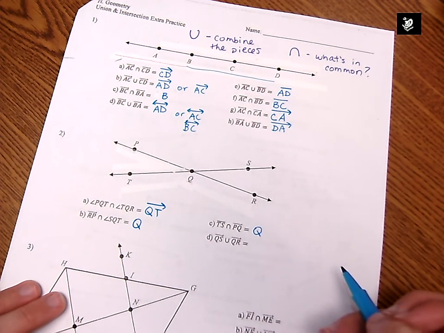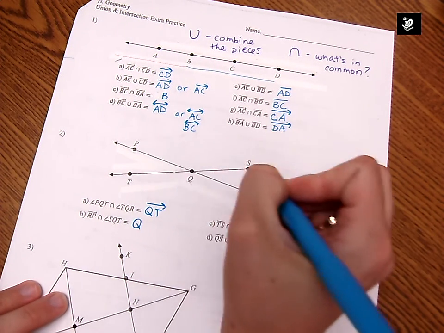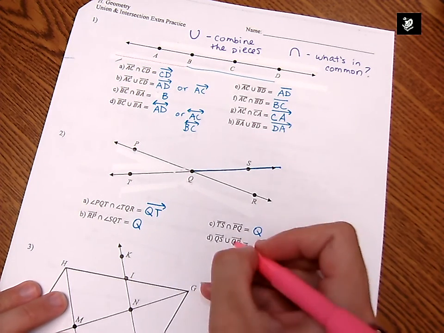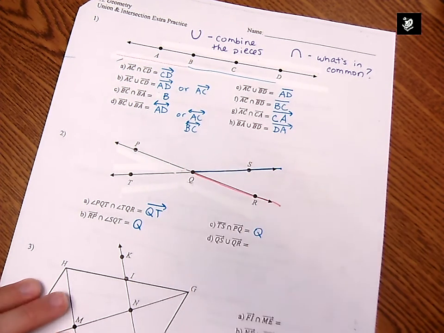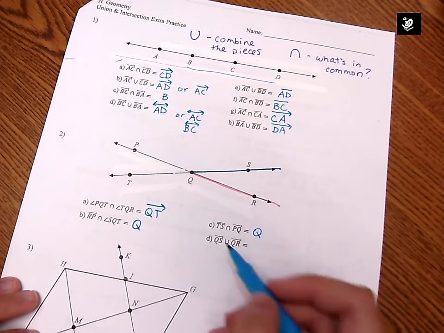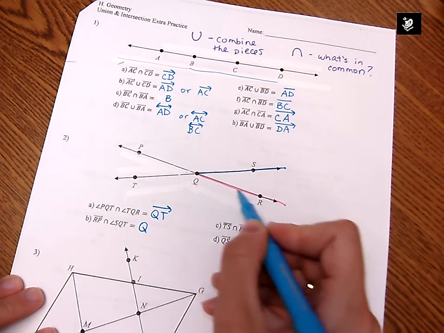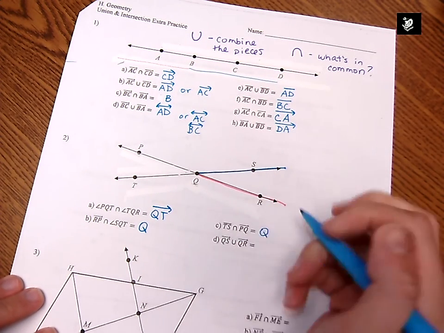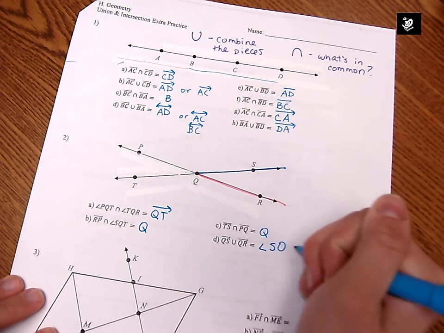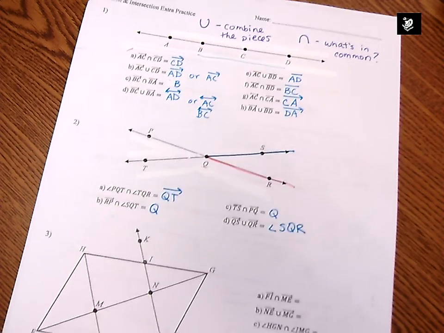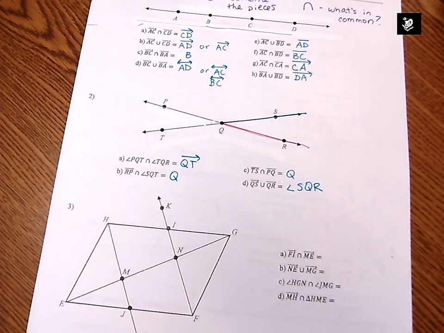And then for the last one, I've got ray QS. So I'll go from Q through S. I've got ray QR. When I union them or join them together, what do I create? Well, if I put them both together, I actually get this angle. So this one will be angle SQR. So hopefully that helps you a little bit with unions and intersections. I'll leave the bottom 4 for you to try on your own, and I will post the answer keys so that you can check your work.